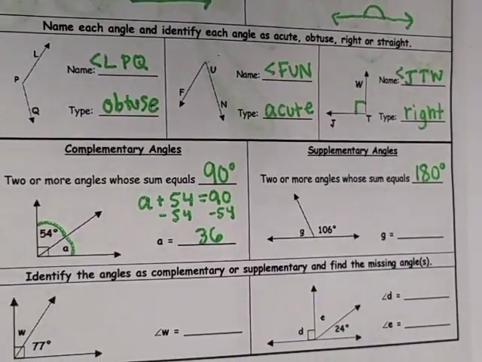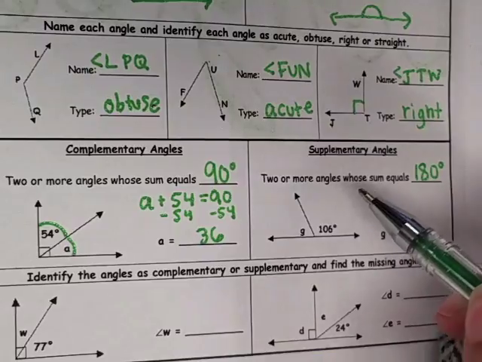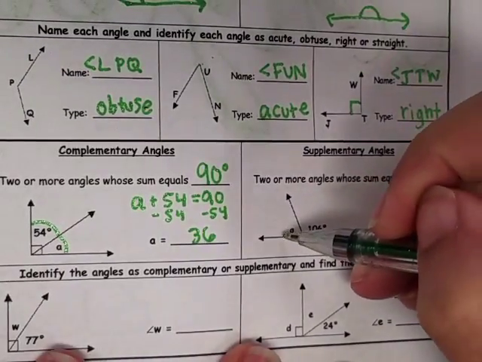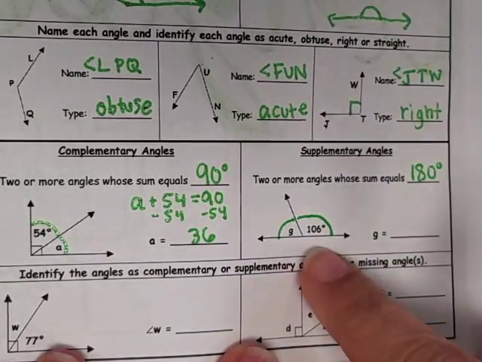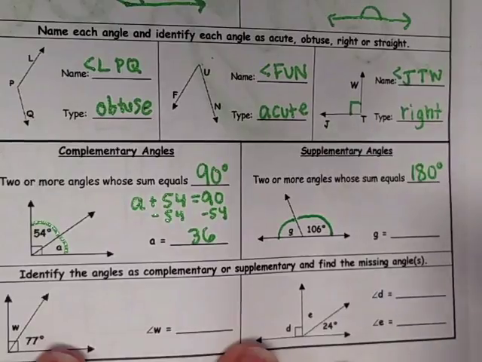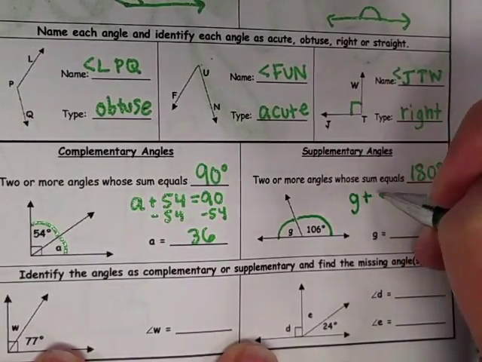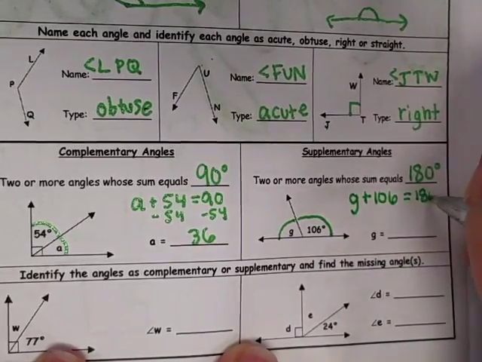All right. If we look at these two angles, supplementary is two or more angles whose sum is 180 degrees, so they form a straight line. So angle G plus angle 106 degrees have a total sum of 180. So let's write that equation. G plus 106, their sum is 180.